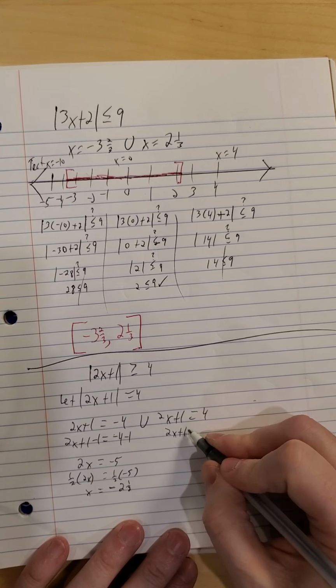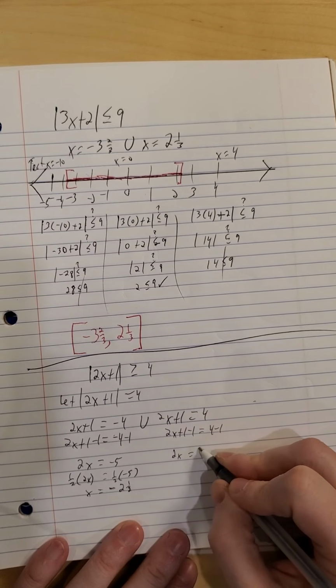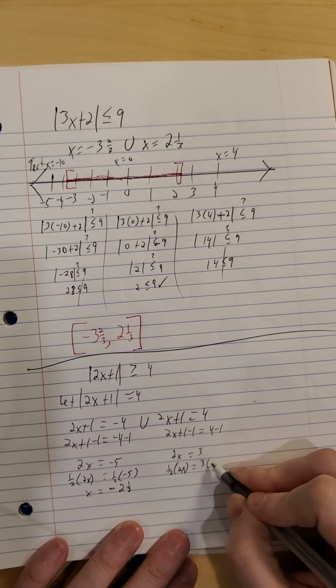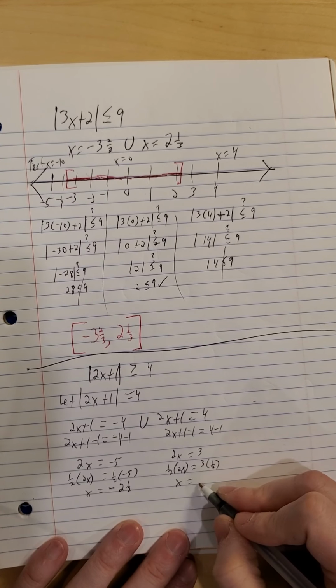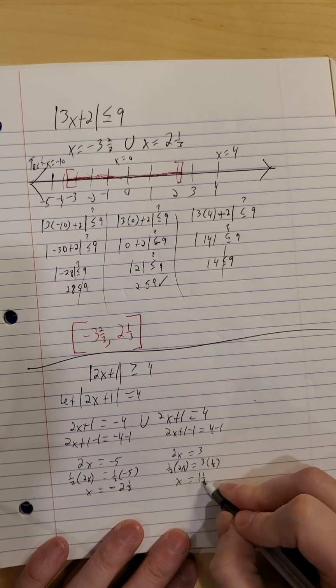And we solve our next guy the same way. Subtract 1 on both sides. So 2x is worth 3. Multiply both sides by half, equivalent to dividing by 2. So positive by a positive is positive. 2 goes into 3 one time with 1 left over.